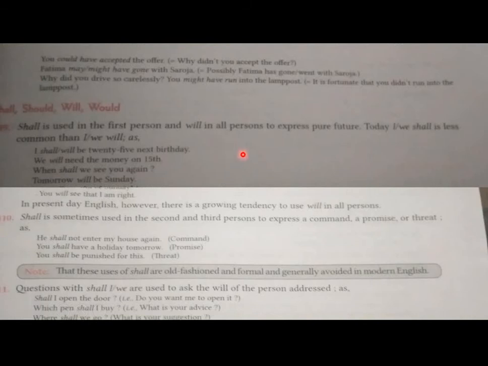So here we are going to see shall, should, will, and would. Let me just tell you before that the past of shall is should and the past of will is would, just as may and might and can and could. So shall is used in the first person and will in all persons to express pure future. Today, I or we shall is less common than I or we will.